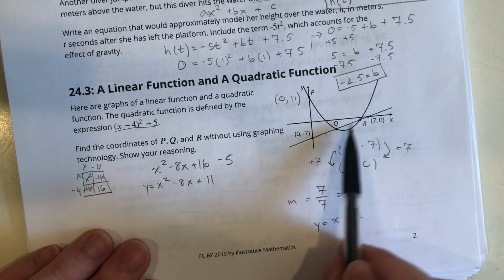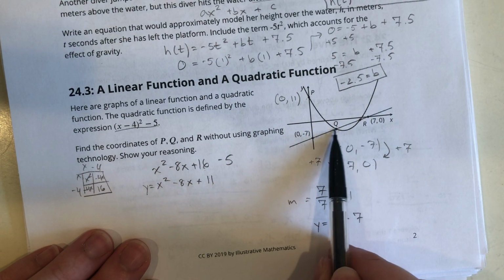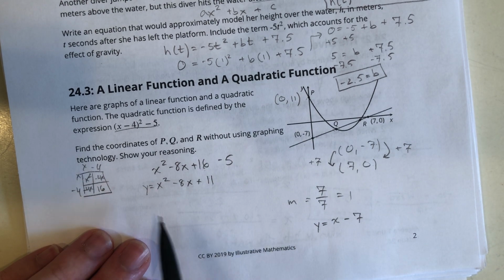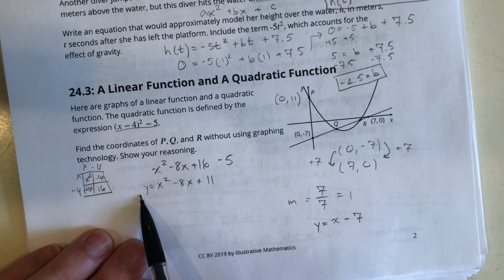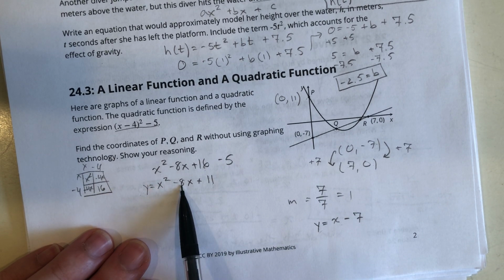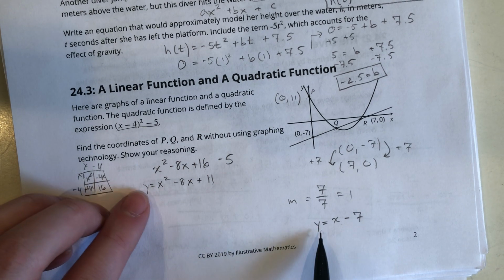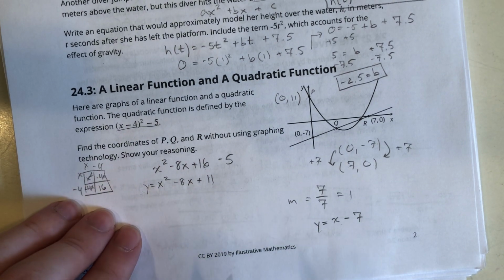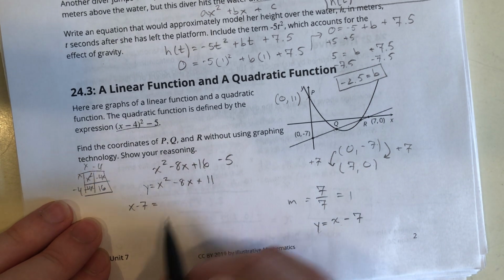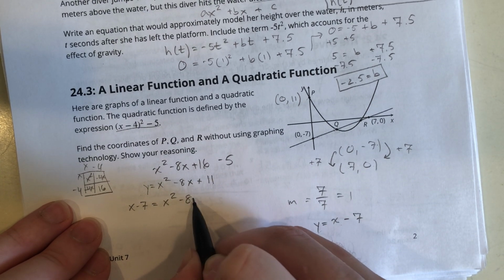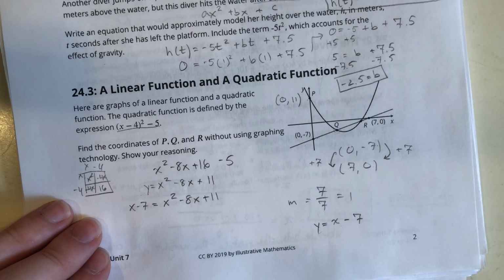And we know that their x and y coordinates are going to be exactly the same at these 2 points. So what I can do is, using the transitive property, if y is equal to x minus 7, and y is also equal to x squared minus 8x plus 11, since these are both equal to y, I can set them equal to each other. And I get x minus 7 equals x squared minus 8x plus 11.